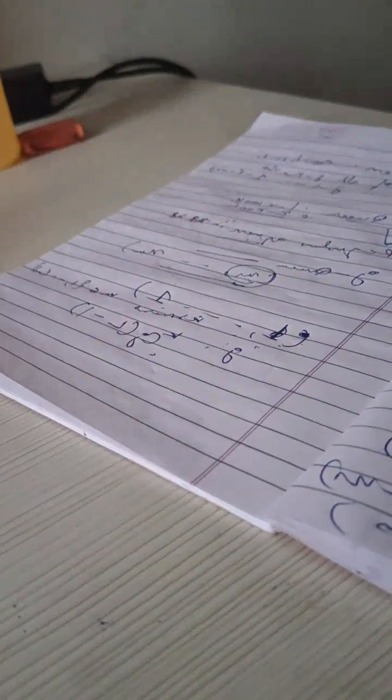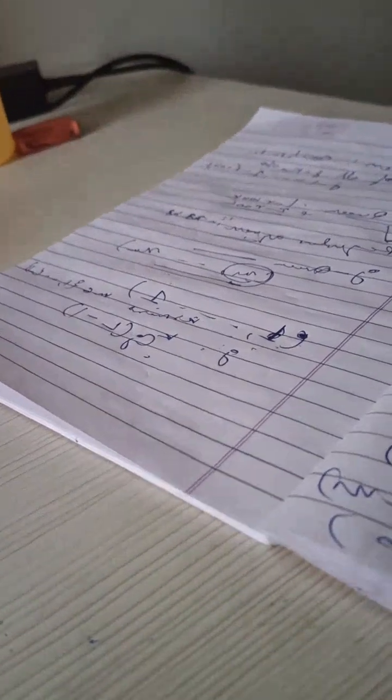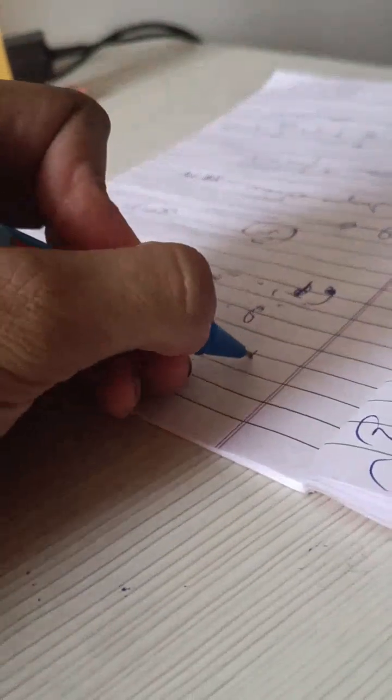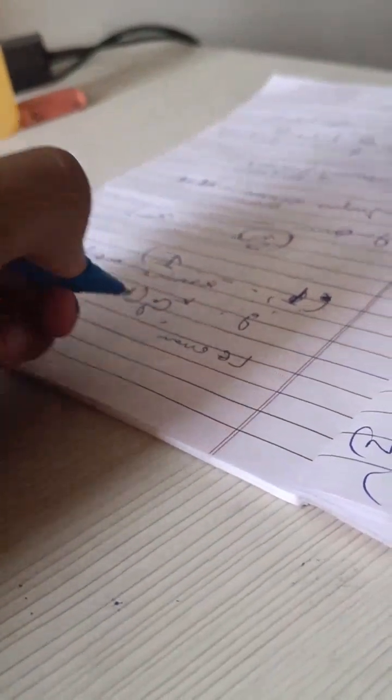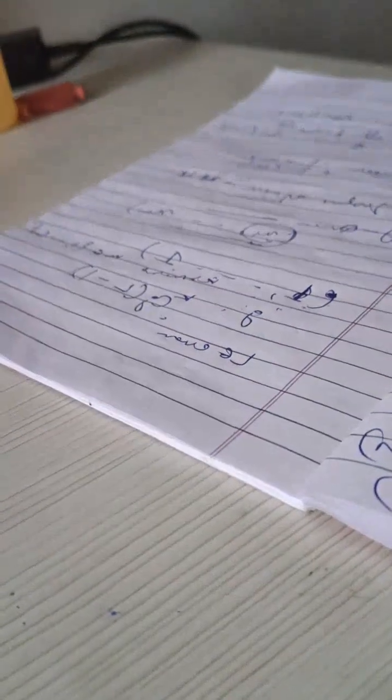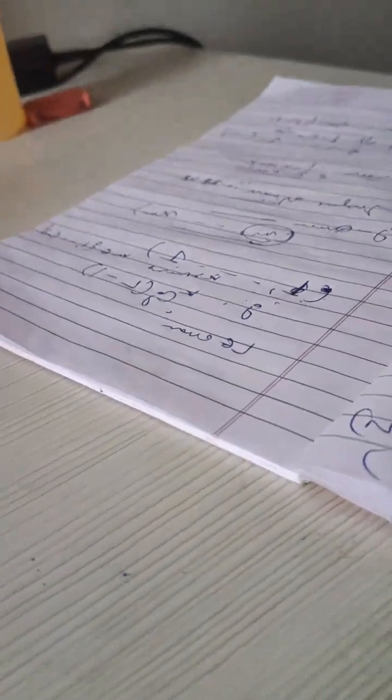What about the center? Well, for the center, let's assume L is odd.